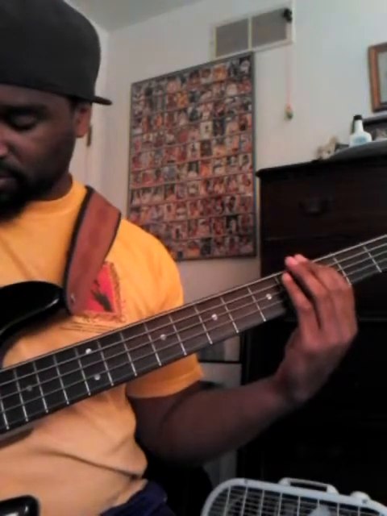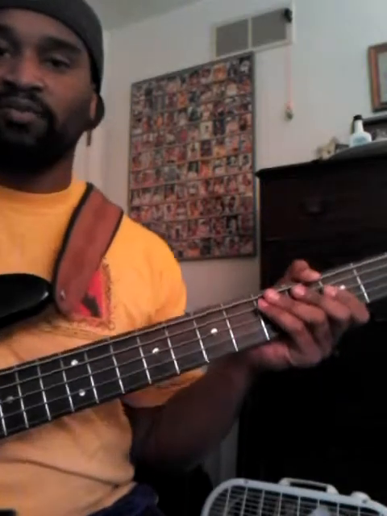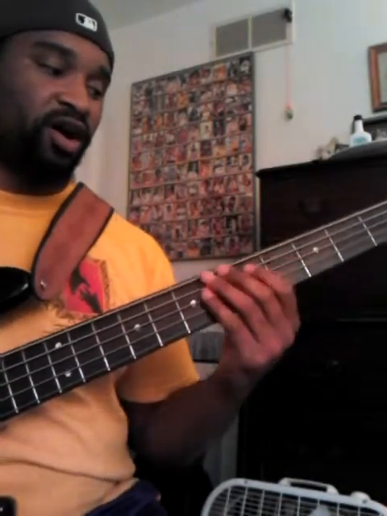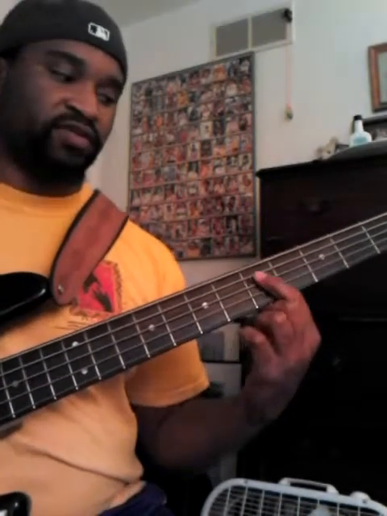So we're going to be in G, and the notes of the G minor pentatonic scale are G, B flat, C, D, F, G, octave G. So that's 5 different notes: 1, 2, 3, 4, 5, and the 6th note is the octave.